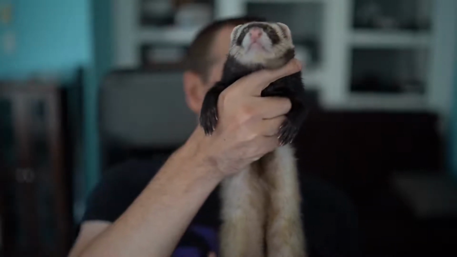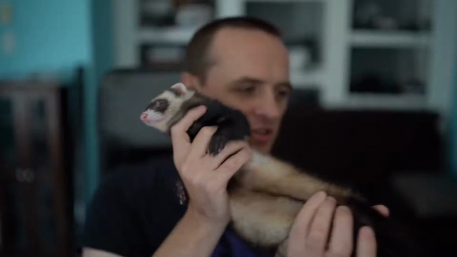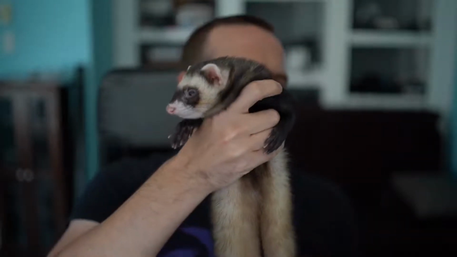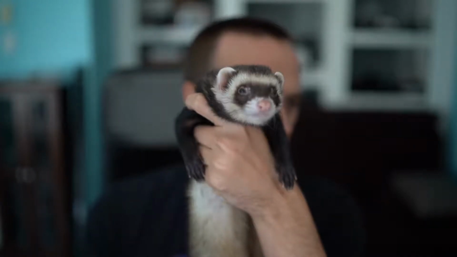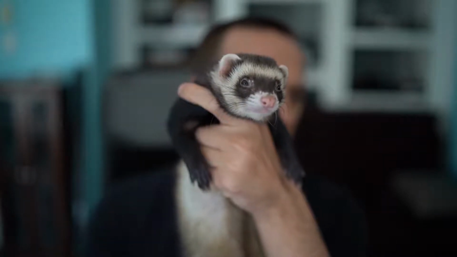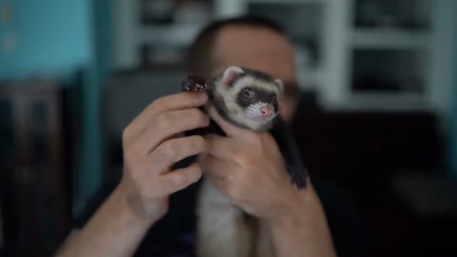So if any of you have never seen a ferret before, they're basically cat snakes, as someone in the chat just said. You can twist them and turn them. They're super cute. We have one more ferret. Her name is Pixel, but we'll be waiting to show her off later. Hello.